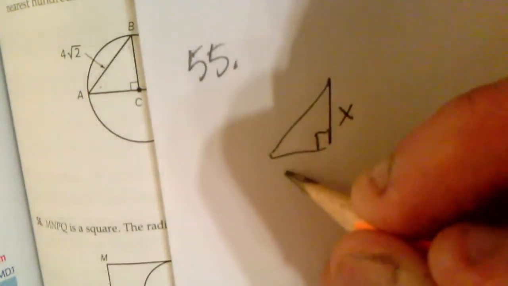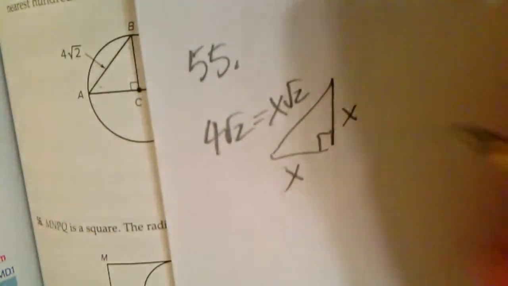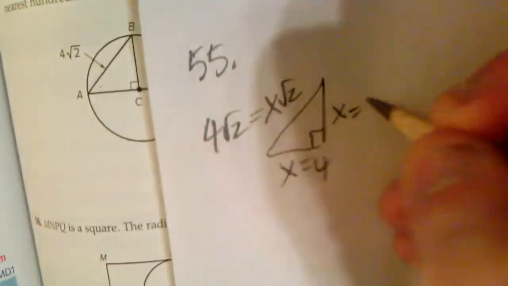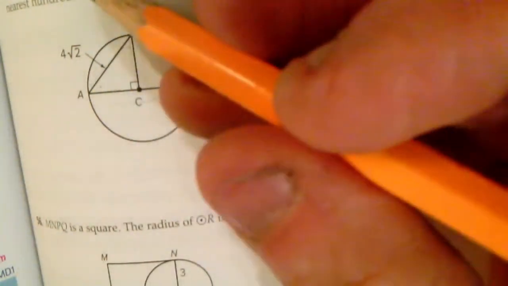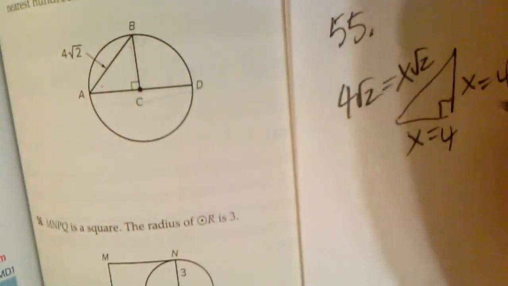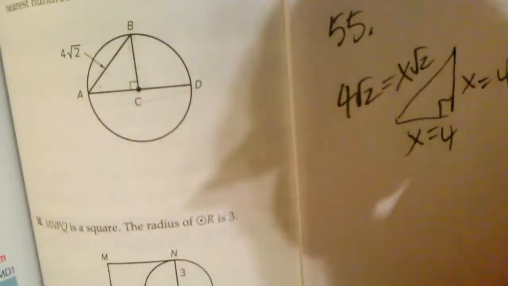x and x radical 2, we know the hypotenuse right now is 4 radical 2. So what is x? Well, x is 4, okay? So as a result, since the radius is 4, the diameter is going to be 8. So the answer is 8 pi, but then they want you to do the circumference to the nearest hundredths place, which again is 2 places after the decimal. So you can see the answer there in Schoology again.